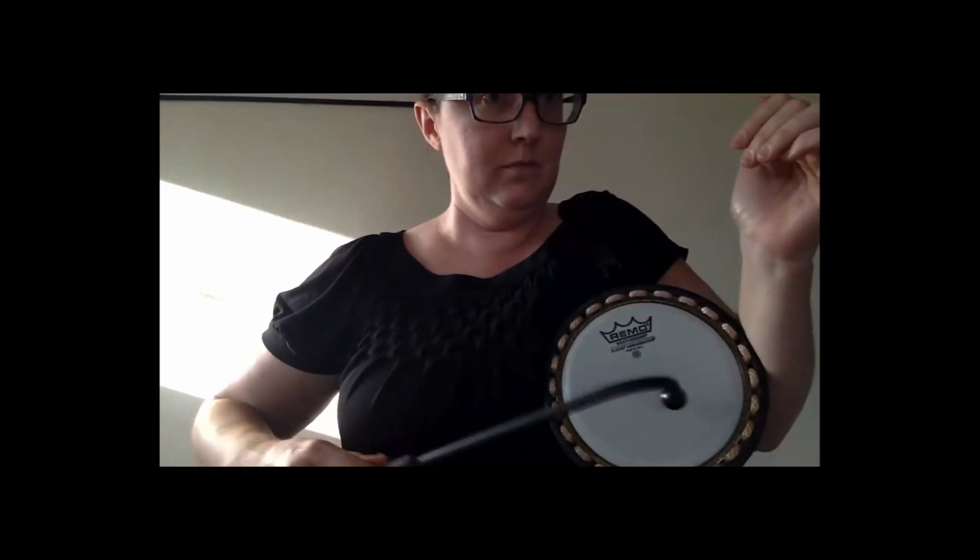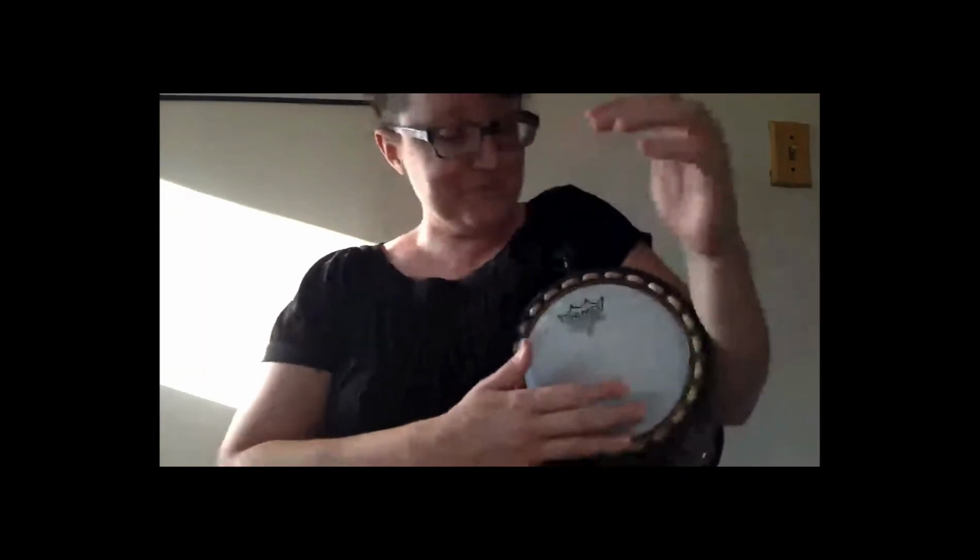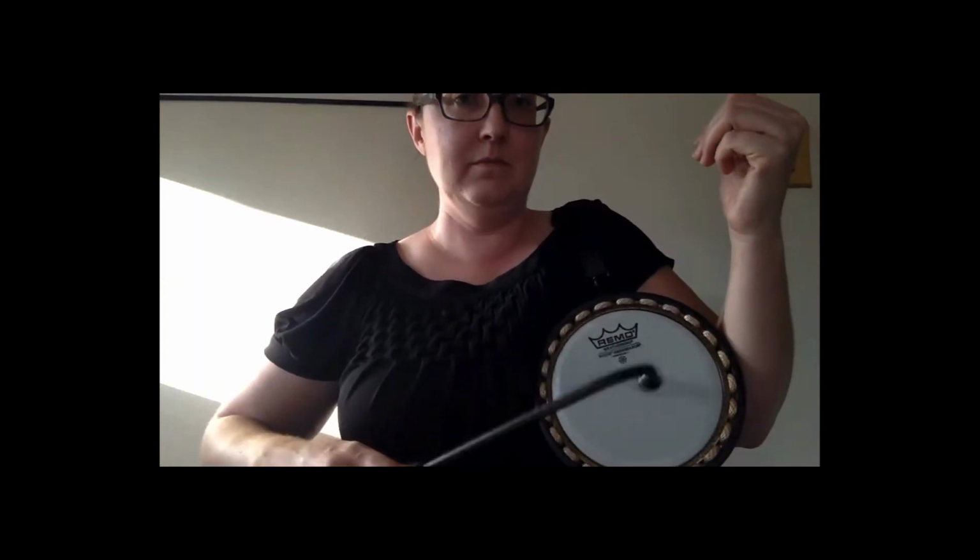So when we pull it tighter, the head is less able to do this and is more like this. Looks kind of like a floppy fish. And the wavelengths are much shorter. So the shorter the wavelengths, the higher the pitch, the higher the frequency.